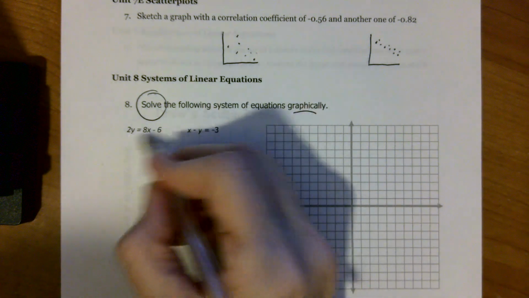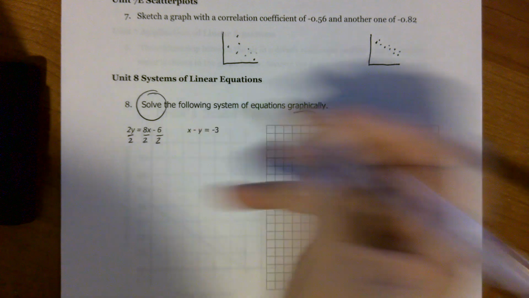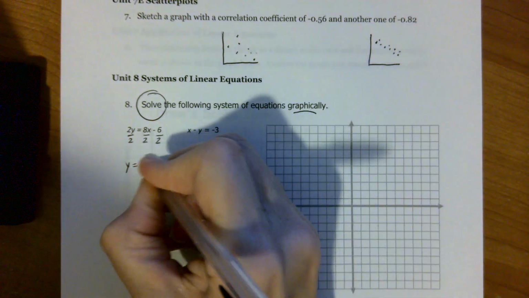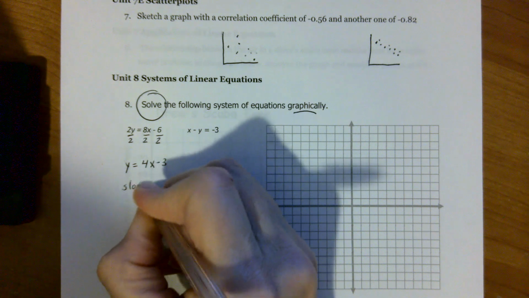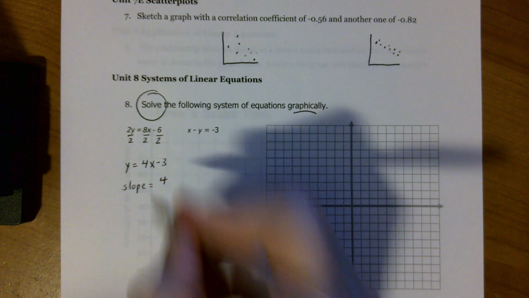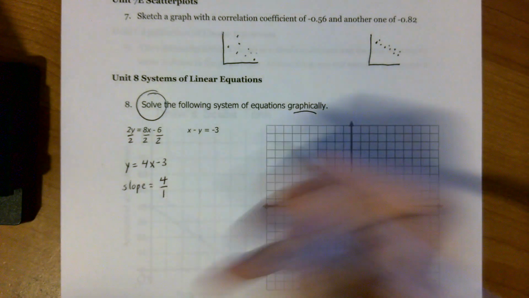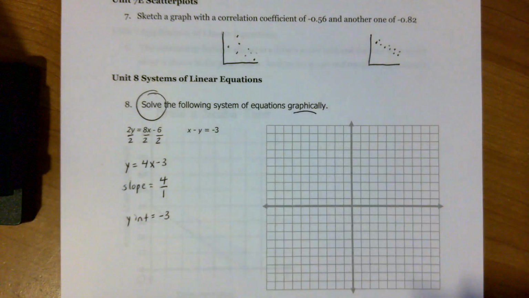So for this first one, I have to get y by itself. I divide all the terms by 2. I have y equals 4x minus 3. That means my slope is 4. If I'm going to graph, I need two numbers for my two movements, so I put this over 1. And my y-intercept is the constant negative 3.